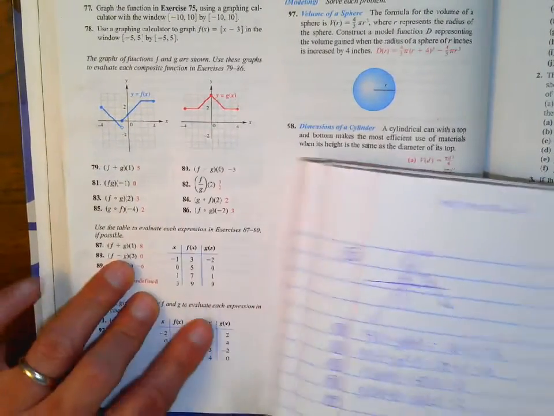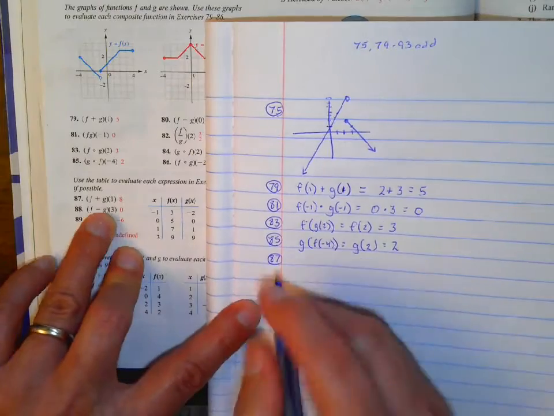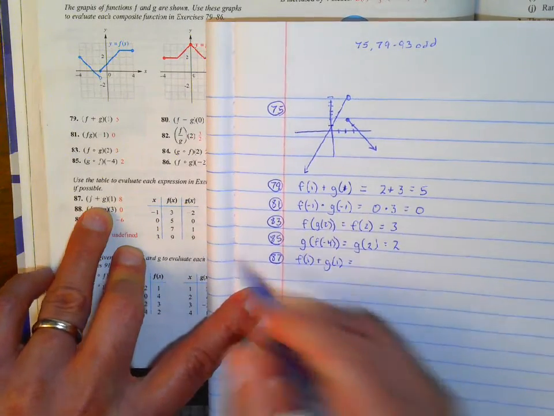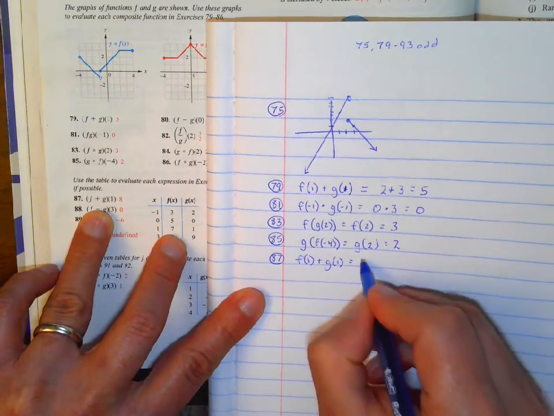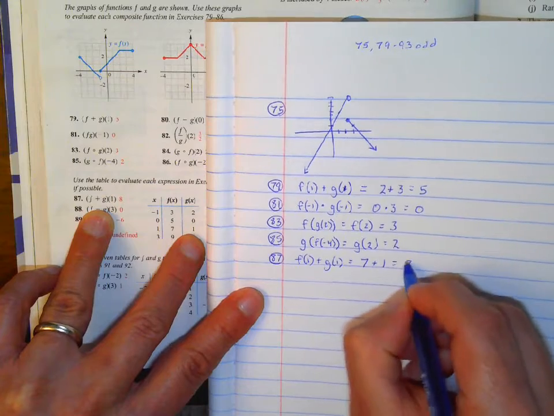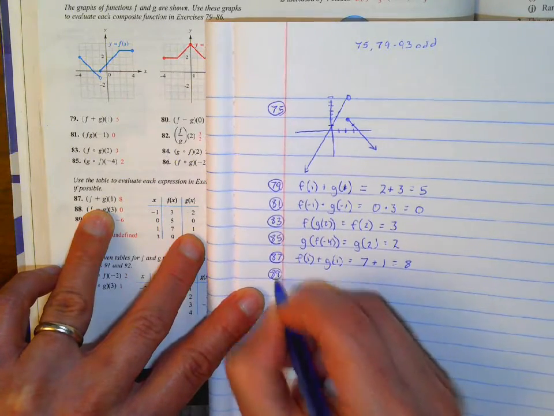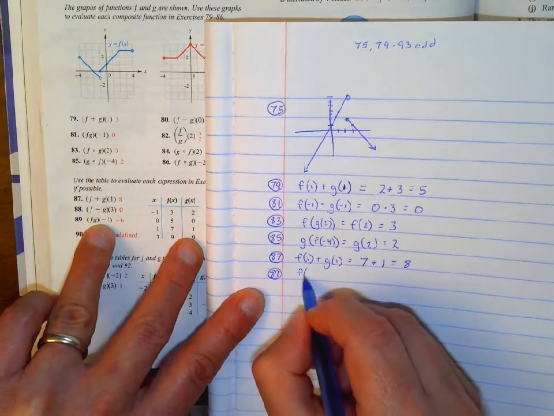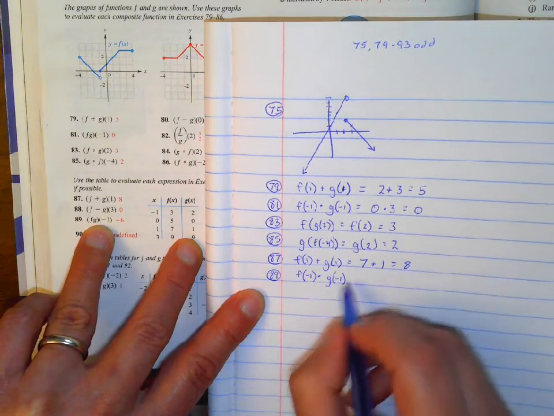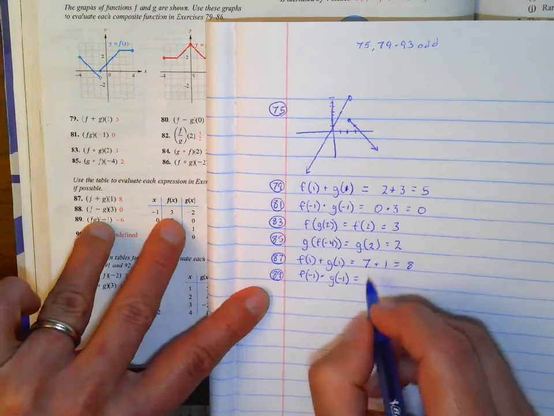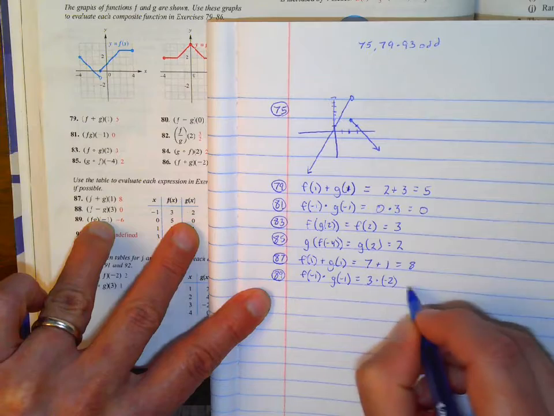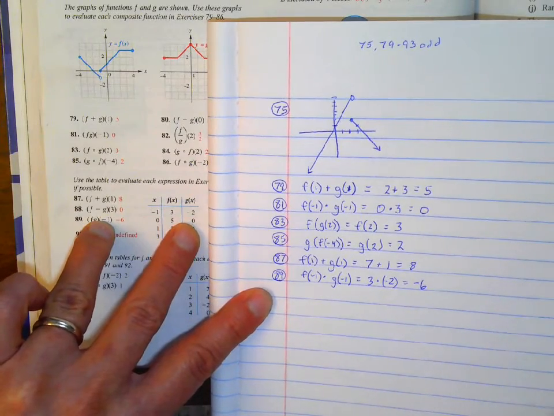87. Okay, doing it from a table now. Finding f of 1 plus g of 1. F of 1 is 7. And g of 1 is 1. Add together give you 8. Number 89. Finding f of negative 1, multiplying it by g of negative 1. So f of negative 1 is 3. G of negative 1 is negative 2. Multiplied together gives you negative 6.